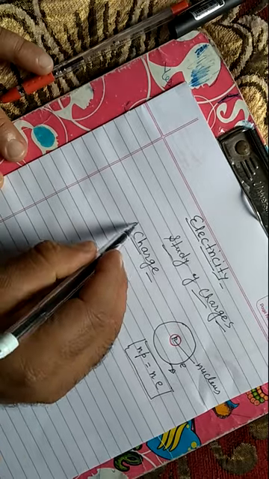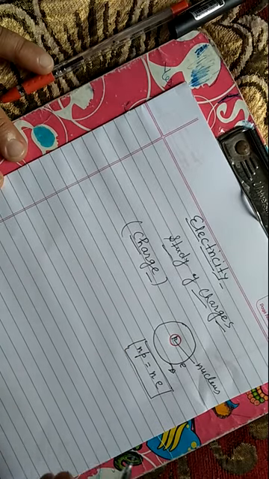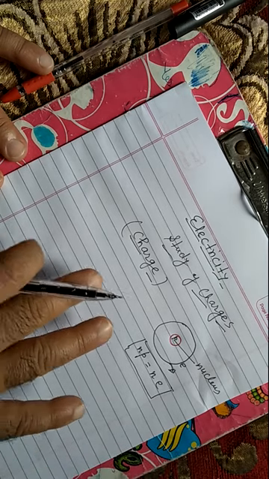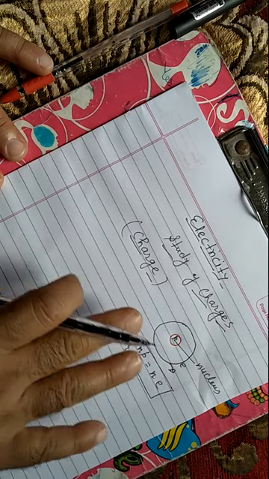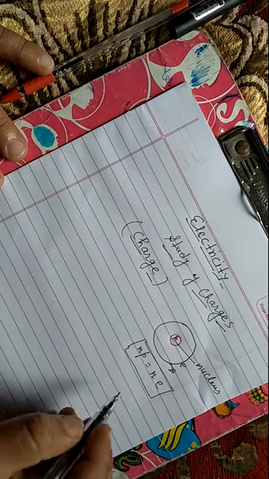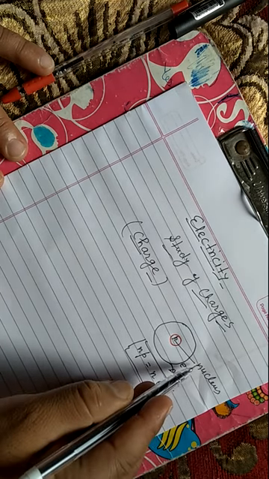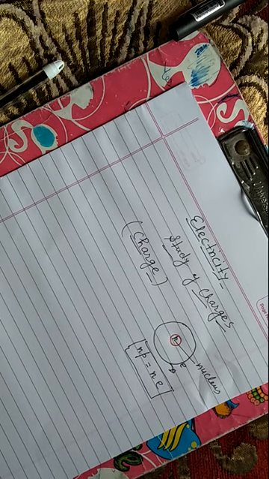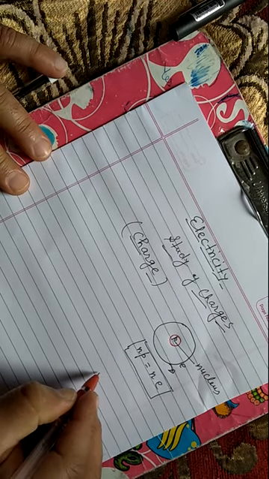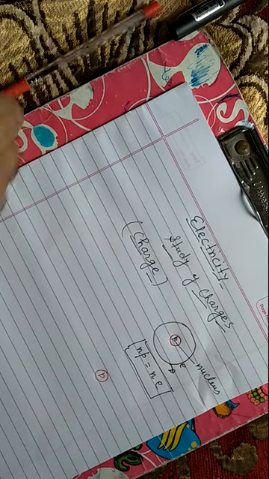So how does the concept of charge come? If we are disbalancing, that means you are disturbing the atom. Now how is the atom disturbed? Try to see. We have taken an atom where the number of protons is equal to the number of electrons. Now assume we disturb this atom.